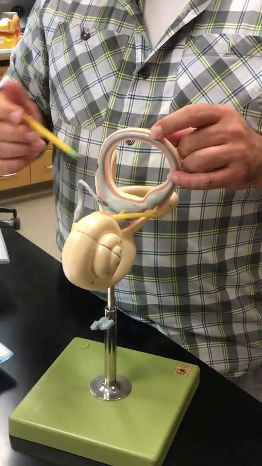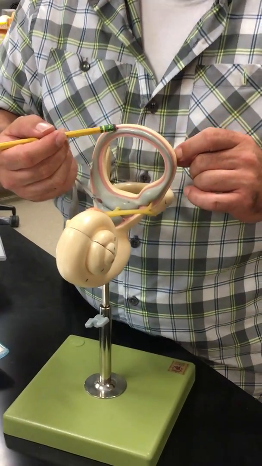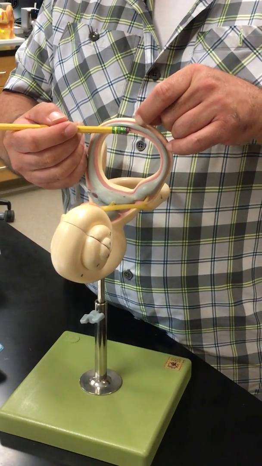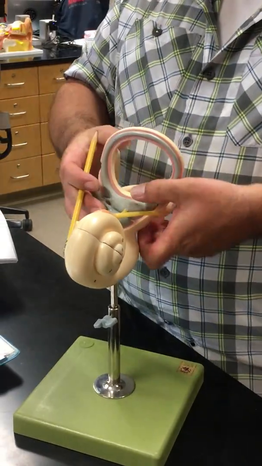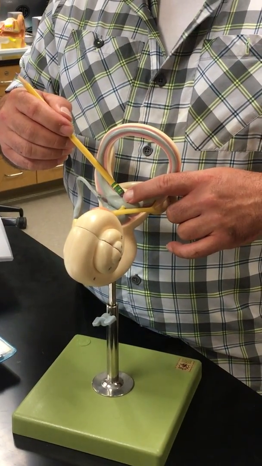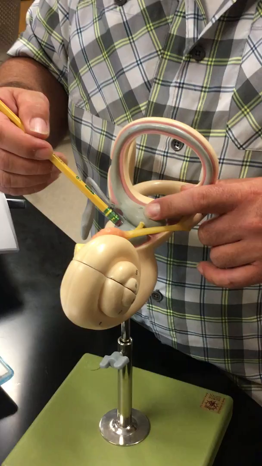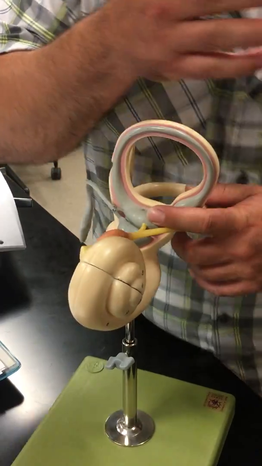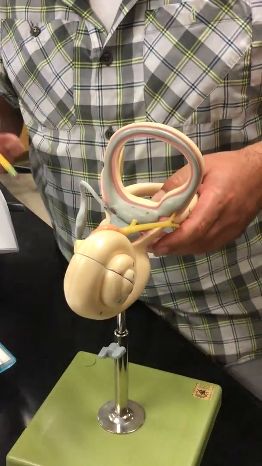Making up these semicircular canals, we're going to have a bony labyrinth and a membranous labyrinth filled with perilymph and endolymph, respectively, I believe. Or strike that, reverse it. Down here, we have an overlying saccule and an underlying utricle, monitoring linear acceleration. Things like up and down elevator, or back and forth, side to side, motorcycle, roller coaster.